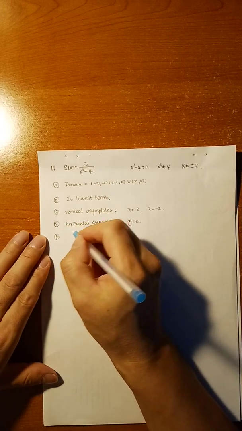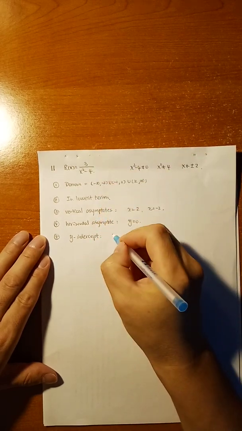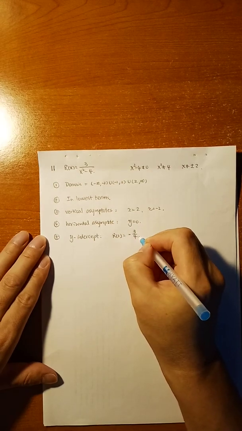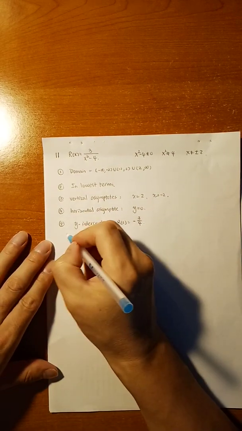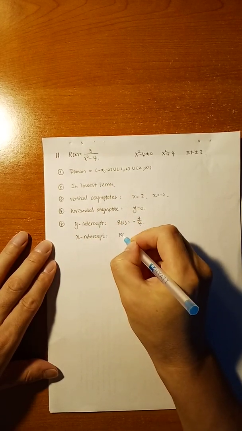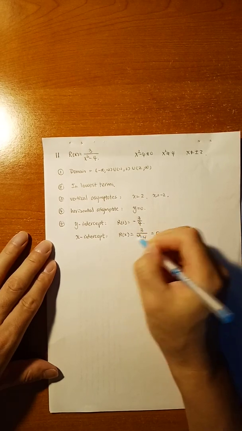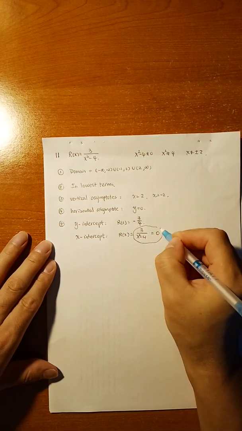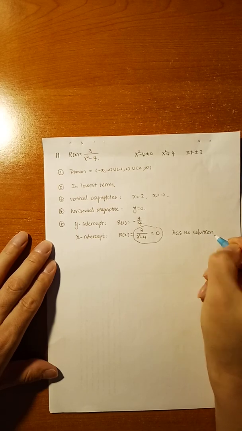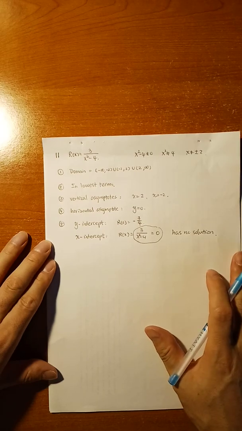So the intercepts. The y-intercept is r of 0. You let x be 0, and you get y-intercept is negative 3 over 4. The x-intercept is where r of x, which is 3 over x squared minus 4, equals 0. But this equation has no solution. So there's no x-intercept. It is possible that a graph has no x-intercept.